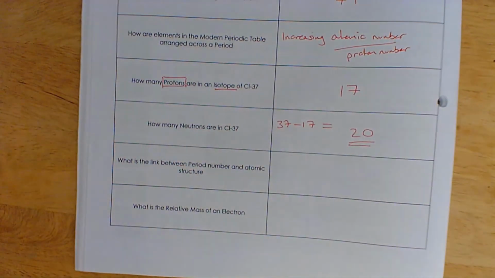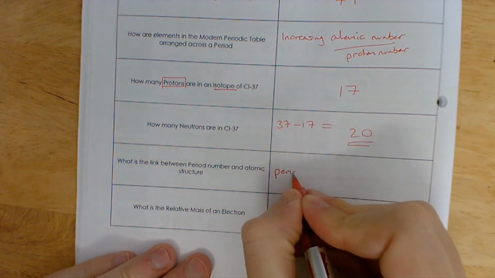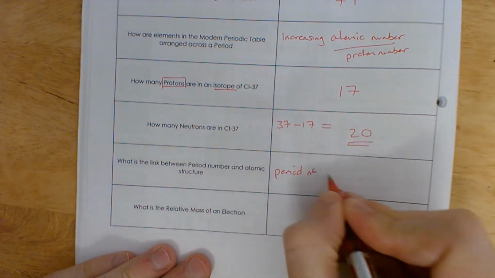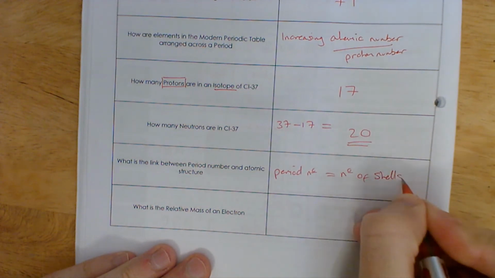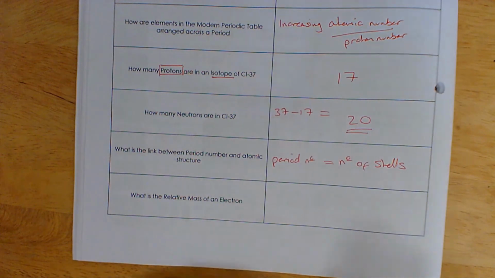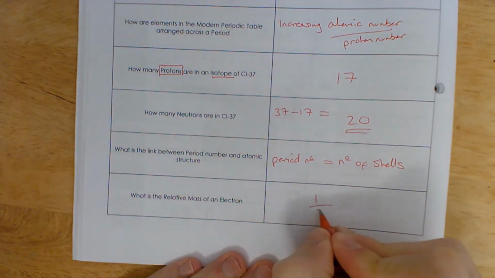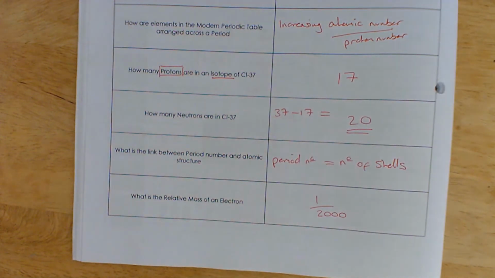What is the link between period number and atomic structure? Period number is equal to number of shells. And finally, what is the relative mass of an electron? It is 1 over 2000. So it's 2000 times lighter than a proton.